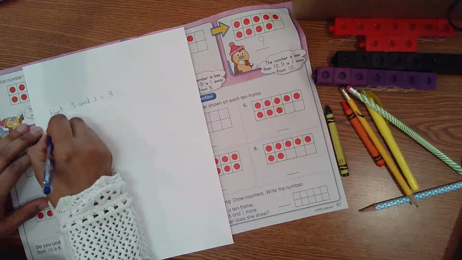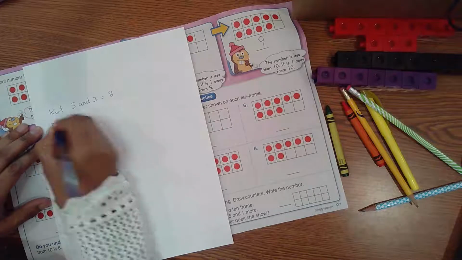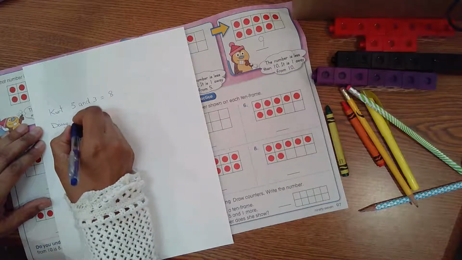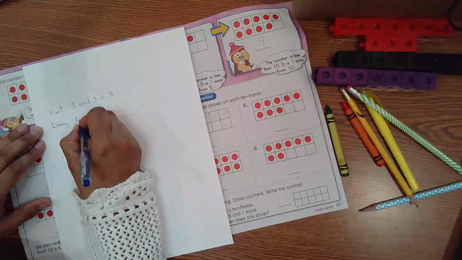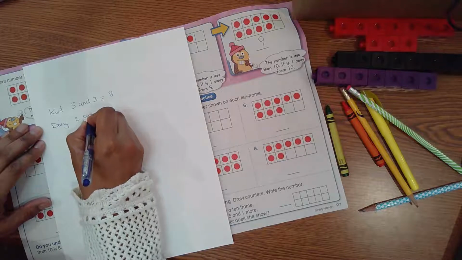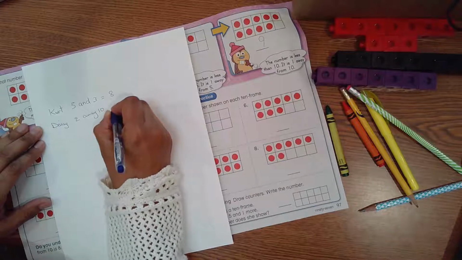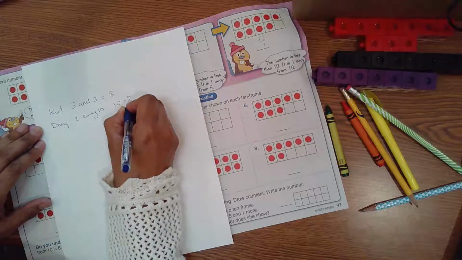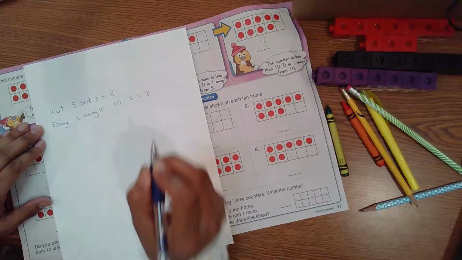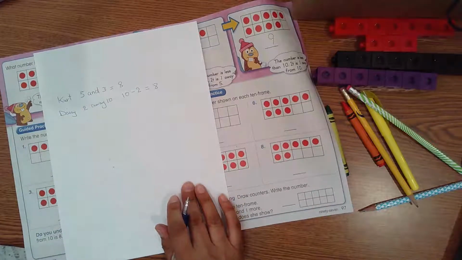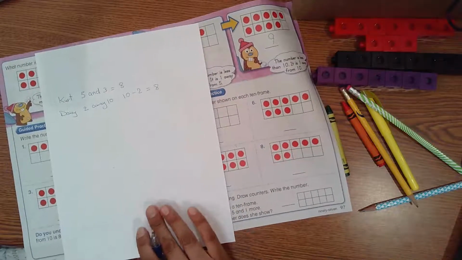And Daisy said that 2 away from 10. That means 10 take away 2 is 8. So who's correct? Explain.